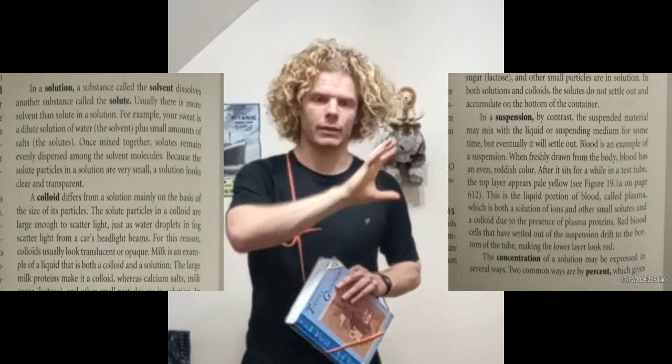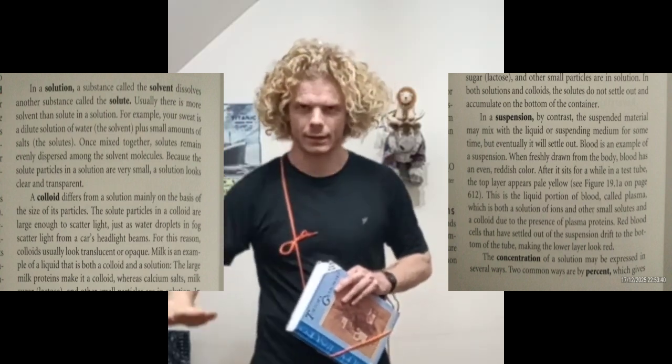Now the suspension. In the suspension, blood is an example, where they settle down, basically. In sweat, they never settle down, the salts completely stay like that, evenly dispersed, and also in milk, in colloids, they stay like that. But in blood, in suspension, it happens differently. It settles down over time.